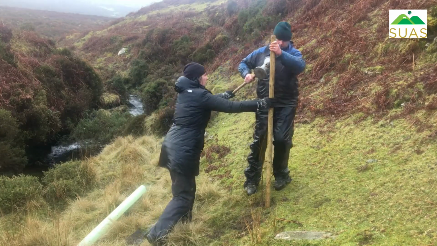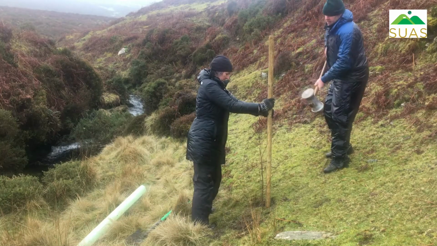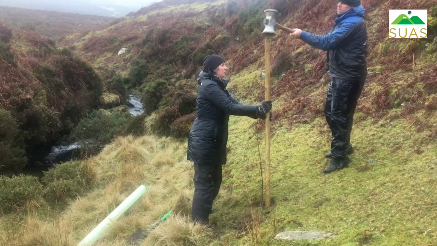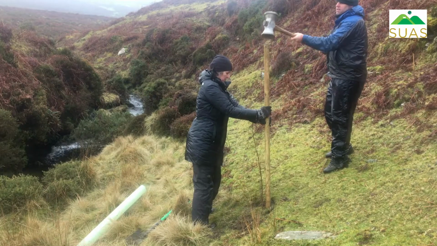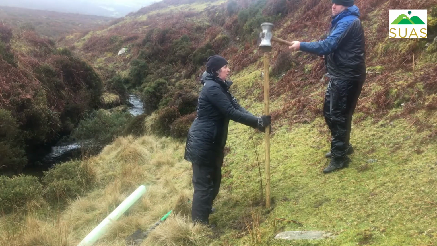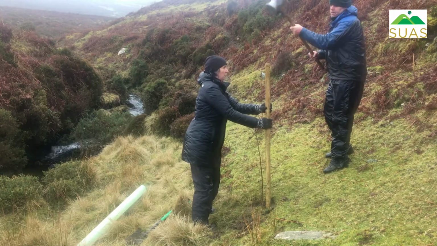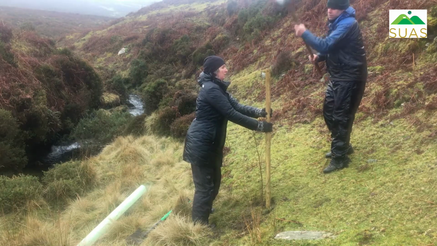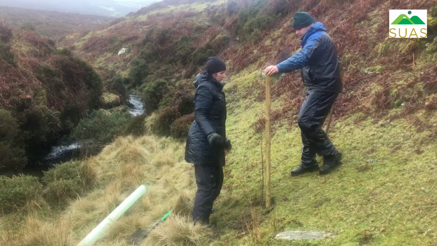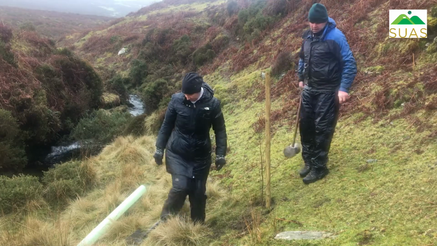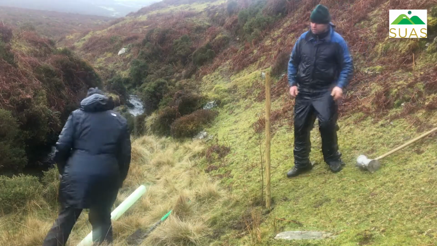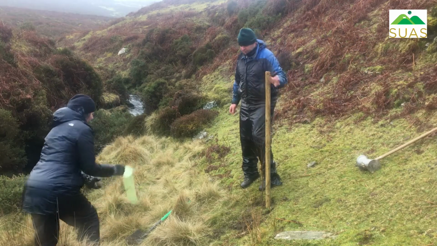and somebody holds it straight if you can, and just tap it gently at first, down until it's good and firm. Maybe a bit further, and just drive it the last bit. Okay, so a sheep or a deer are not able to push it over. That's good and firm.